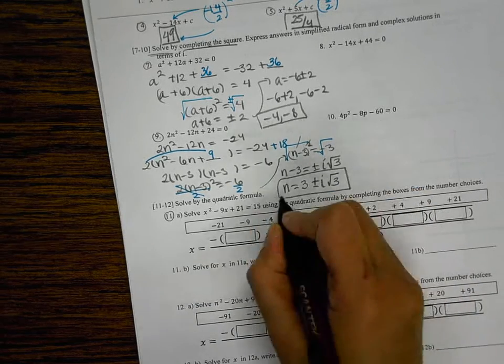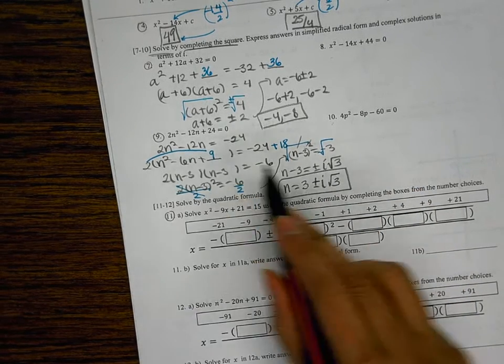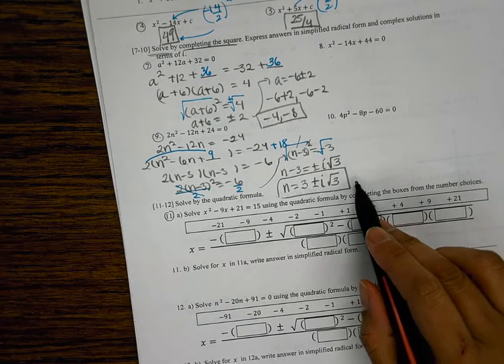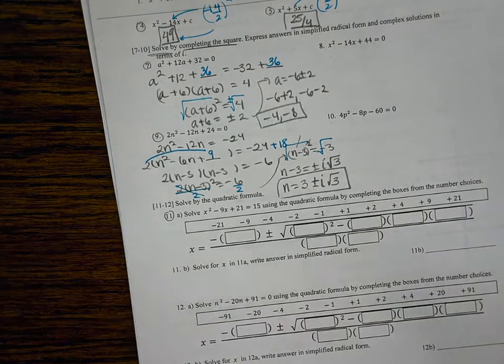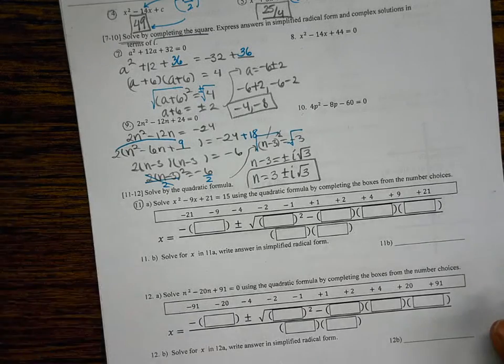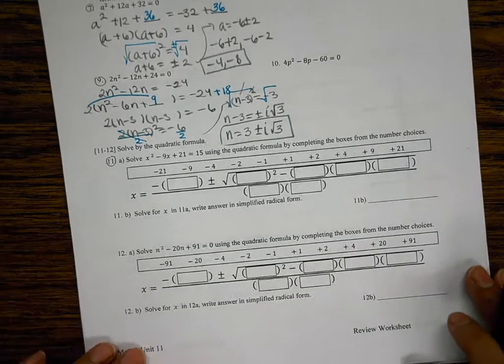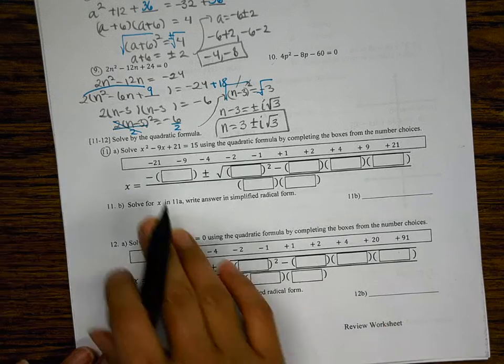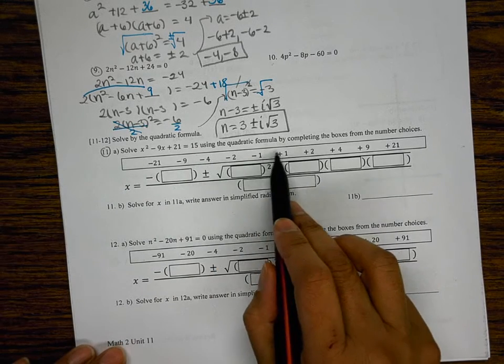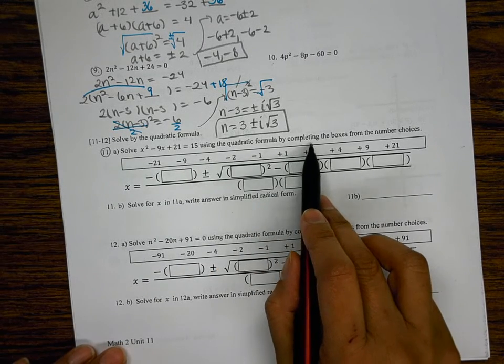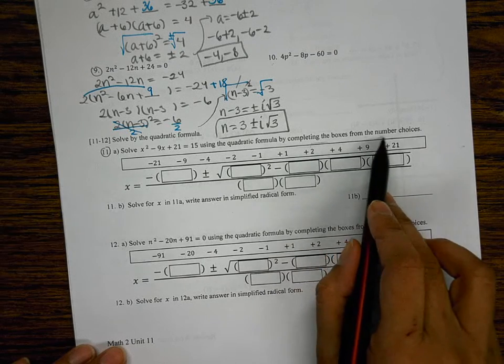Now, if you had divided everything by 2 to begin with and completed the square, you'd get the exact same answer. Okay, so I'm just showing you this way so that you know how to do them when you cannot divide everything by a number. All right, next one I'm going to do is 11. Solve using the quadratic formula by completing the boxes from the number choices.